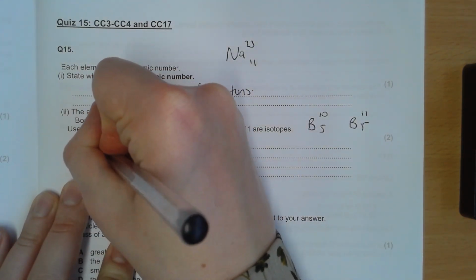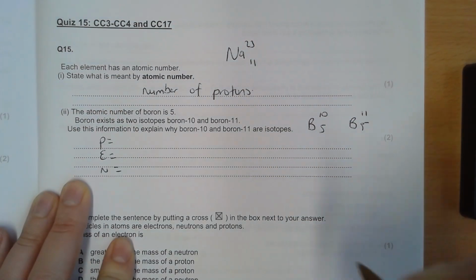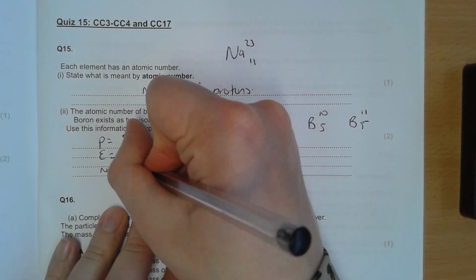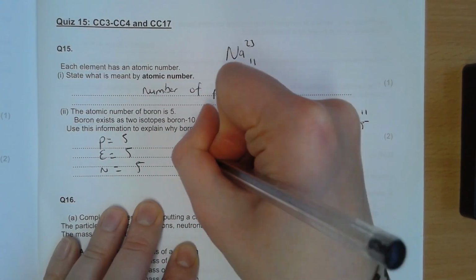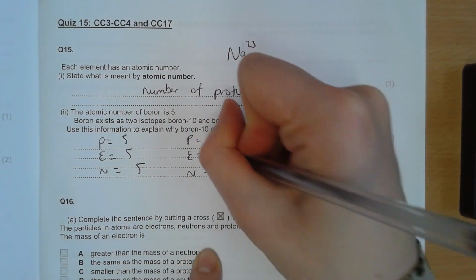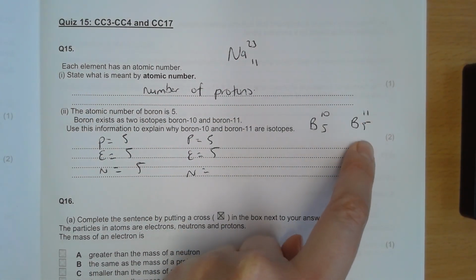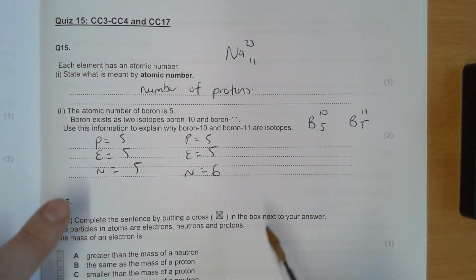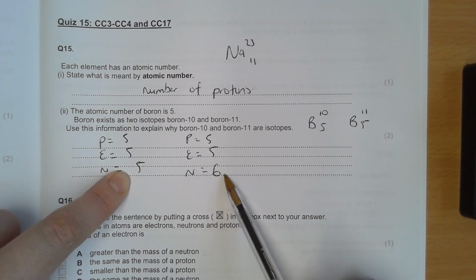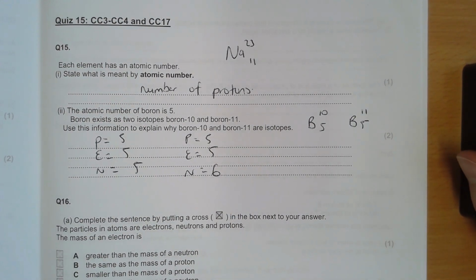So if I just remind you, if you're working out protons, electrons and neutrons, for boron 10 it would be 5, 5, and 10 minus 5 is 5. And if I did it for boron 11, it would still be 5, 5. But now for neutrons, it's 11 minus 5 is 6. So they have the same number of protons, but they have a different number of neutrons, and that is your definition for an isotope.